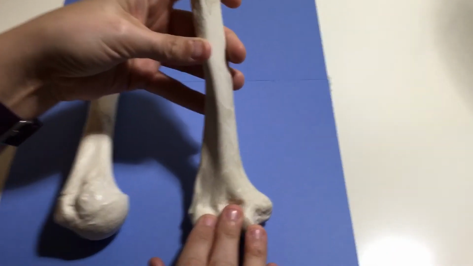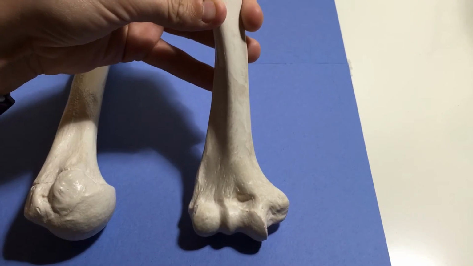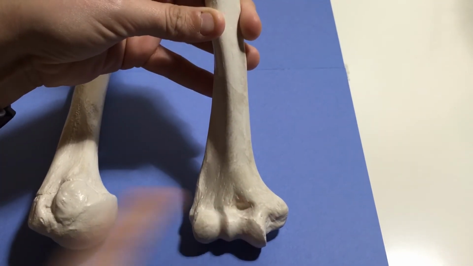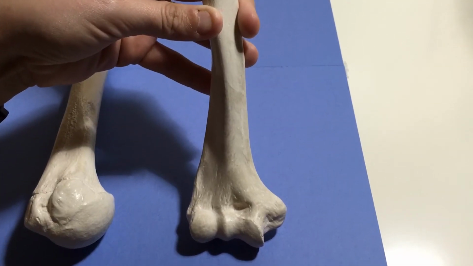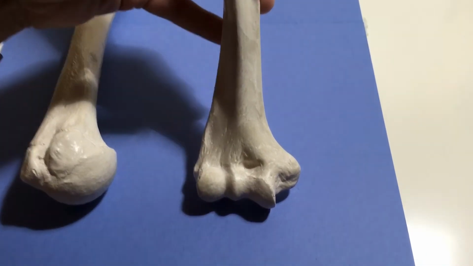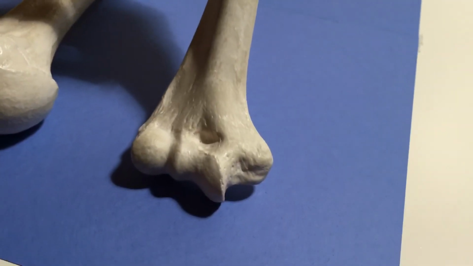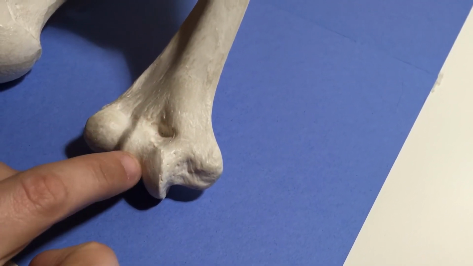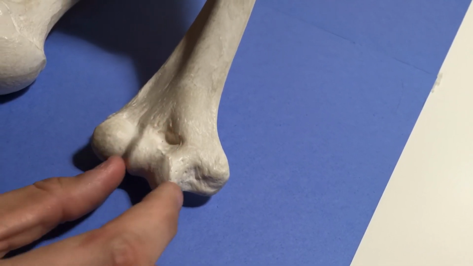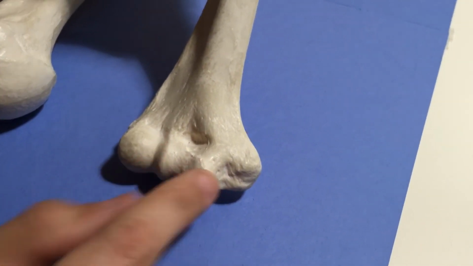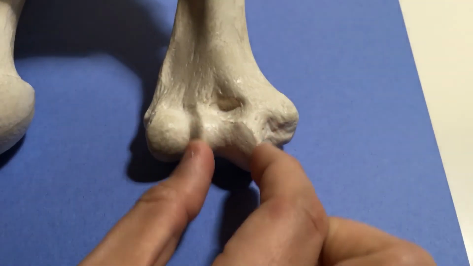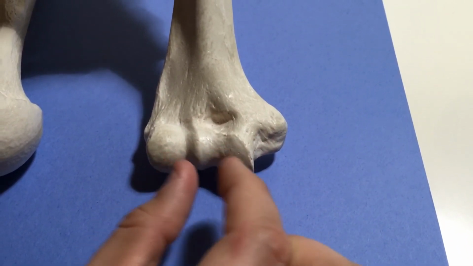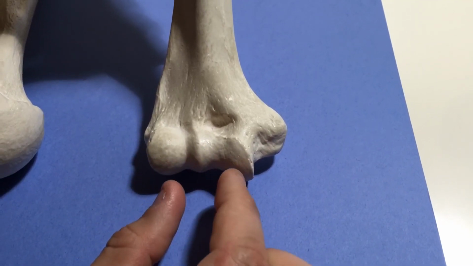Let's go to the distal end of the humerus. I've already pointed out this small depression is the coronoid fossa. The coronoid fossa articulates with the coronoid process of the ulna. And right below the coronoid fossa, you'll see this region right here. This is called the trochlea. The trochlea is going to articulate with the trochlear notch of the ulna.